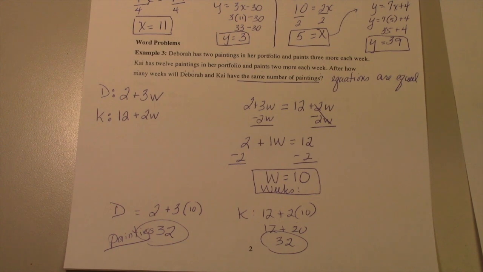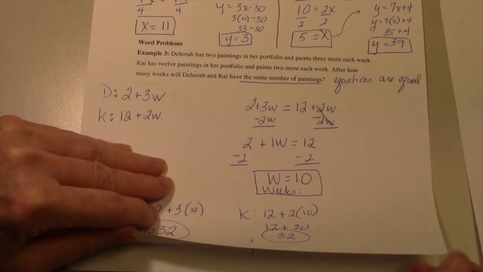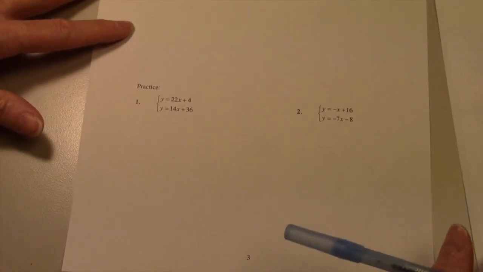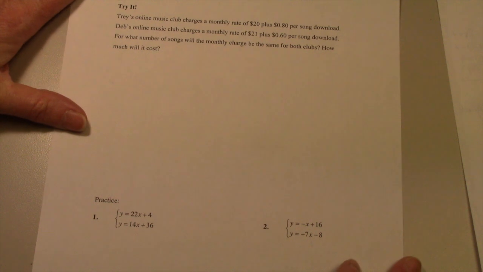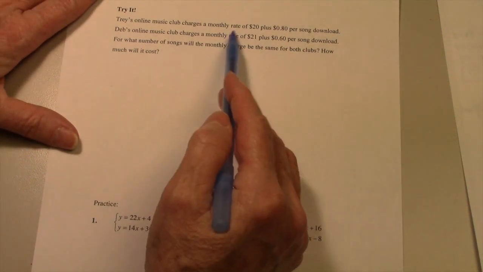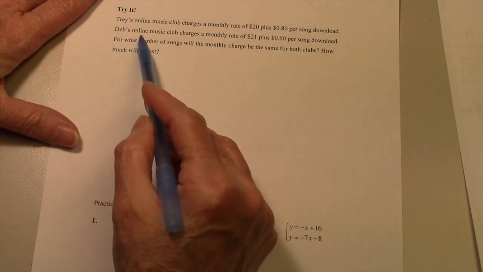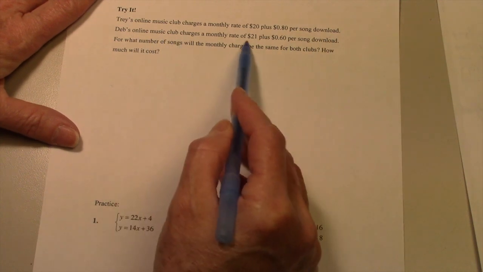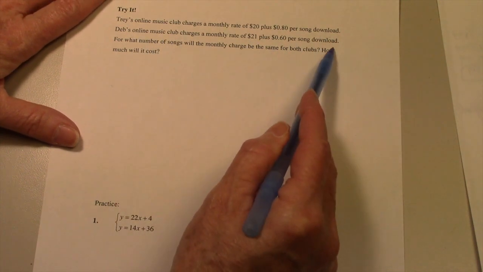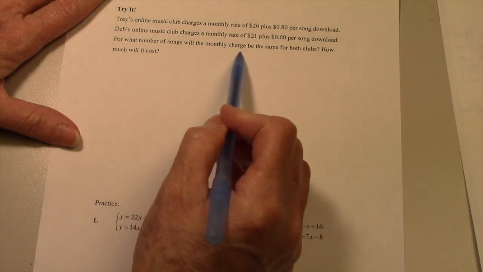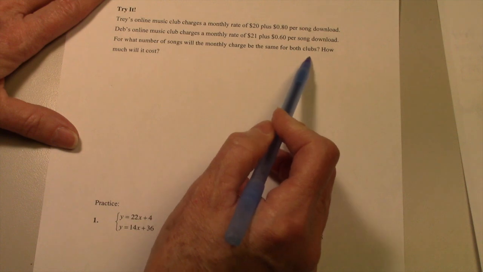If you're good at algebra, good at equations, this will be very easy. Okay? Let's look at this one. Trey's online music club charges a monthly rate of $20 plus 80 cents per song. Deb's online music club charges $21 plus 60 cents per song downloaded. For what number of songs will the monthly charge be the same for both clubs?